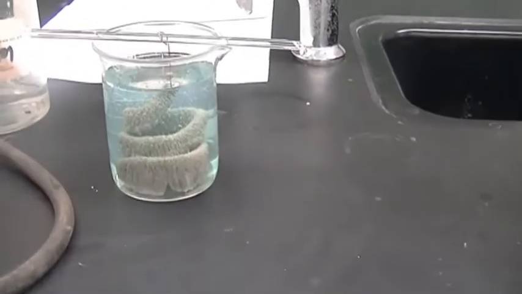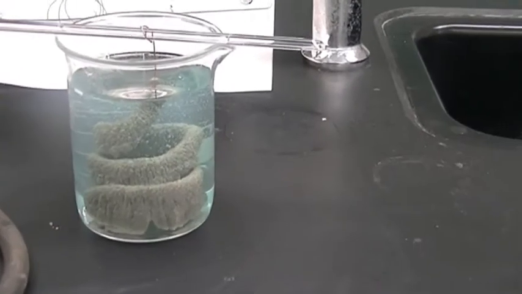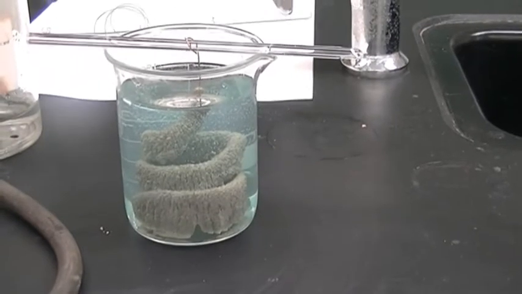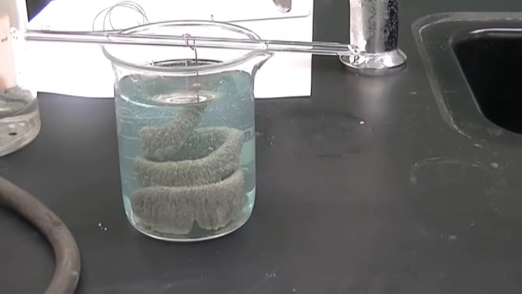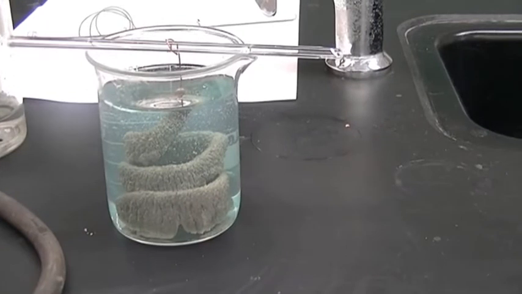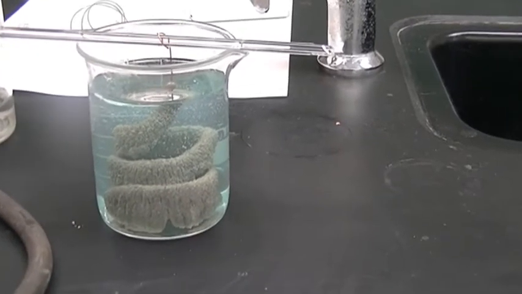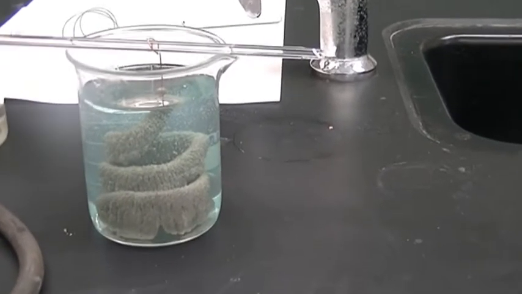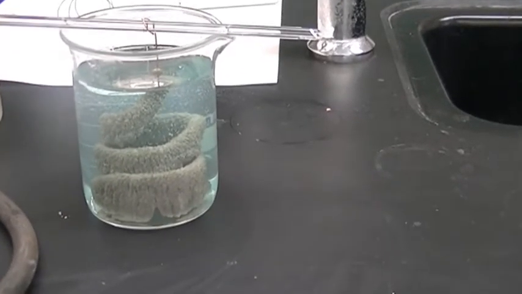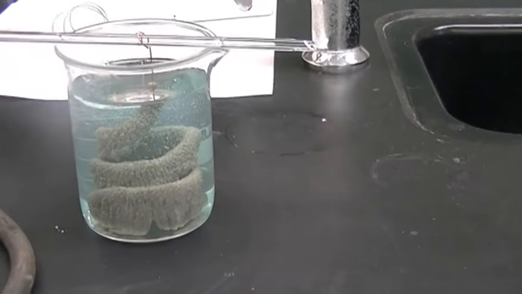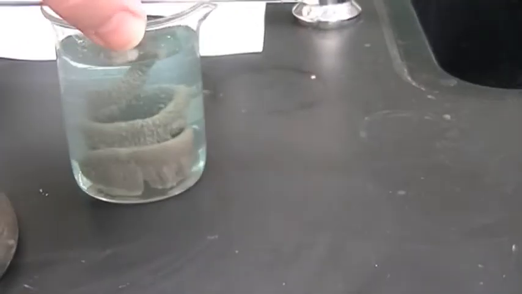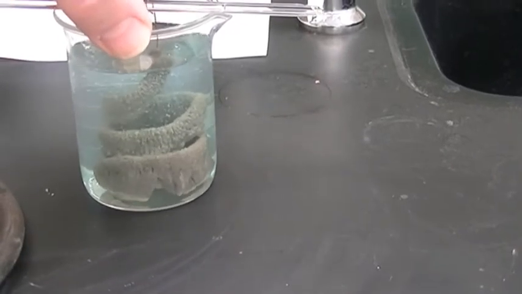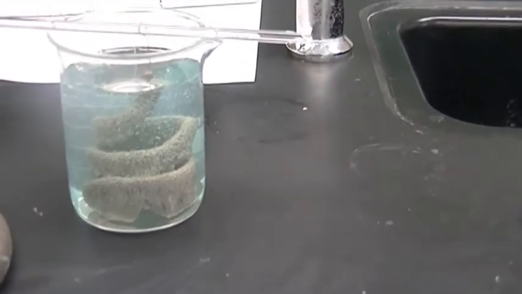Alright, and so this is the silver that is precipitating on the copper metal. This is a single replacement reaction, where the silver is now collecting on the copper and the copper is going into solution. The copper going into solution is making this solution get to be more of a bluish color. Again, I will move it around a little bit. So that is the silver that is growing on that copper metal.